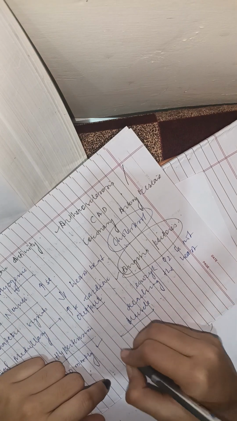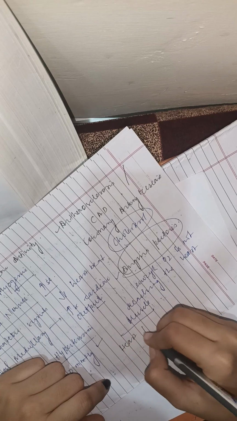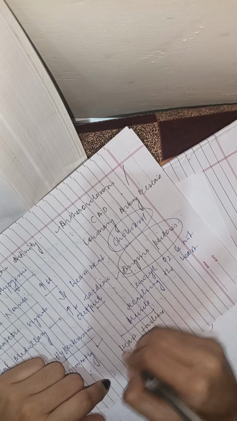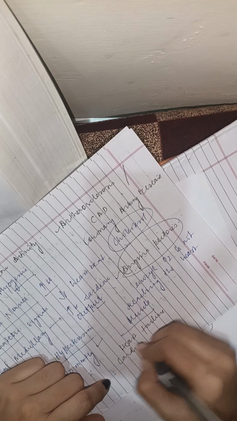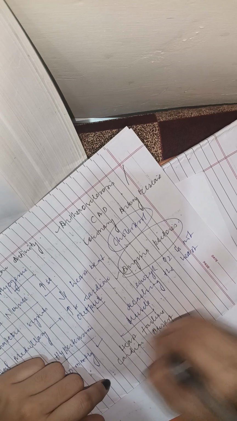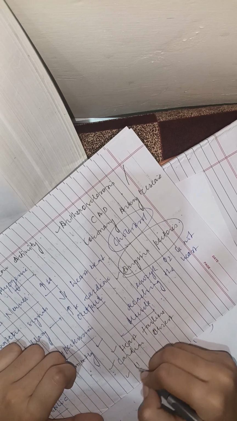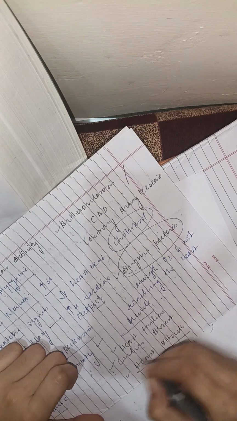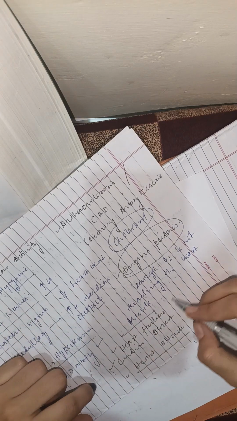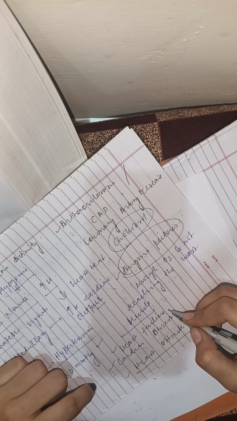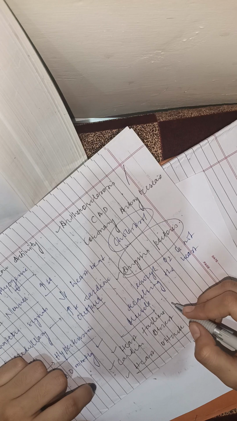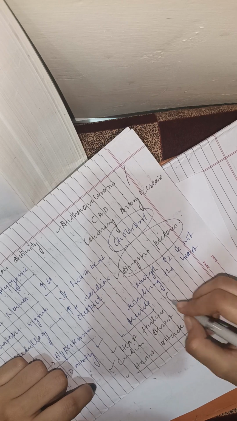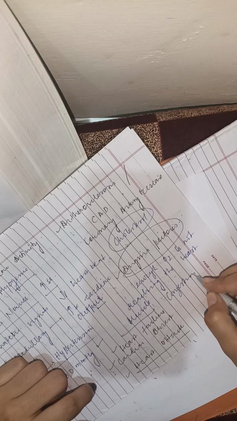Heart failure, cardiac arrest, and then the heart attack. Heart failure is a state of the heart when it is not pumping blood effectively to meet the needs of the body. It is also known as congestive heart failure. The congestion of lungs is the main symptom.